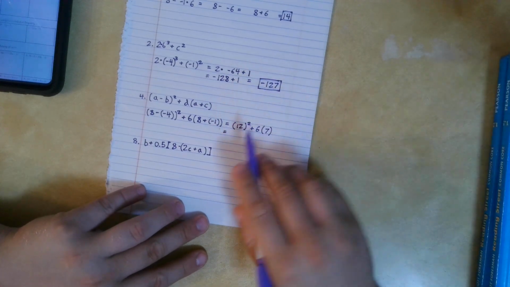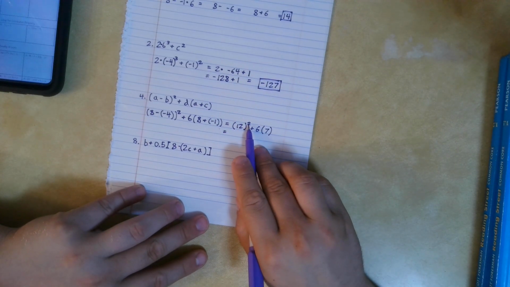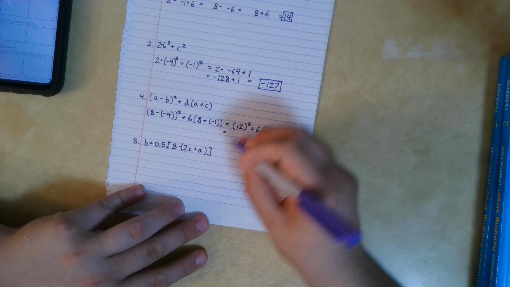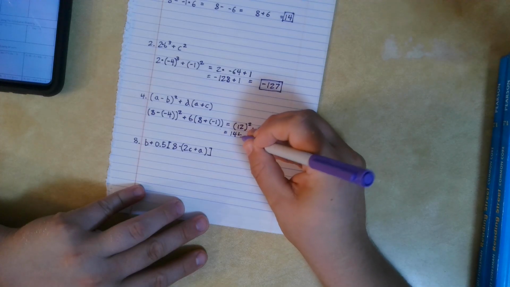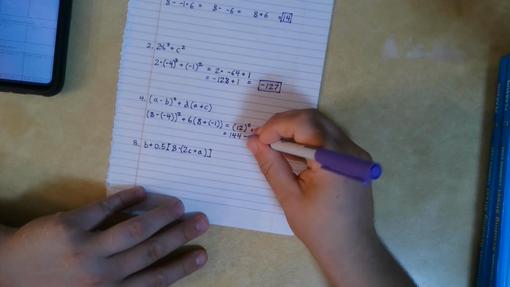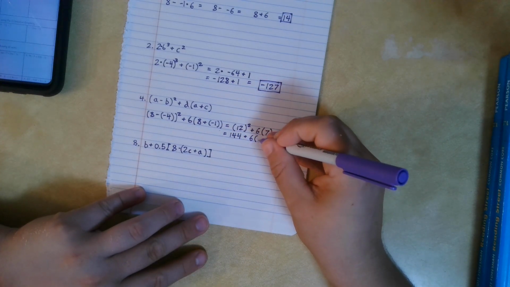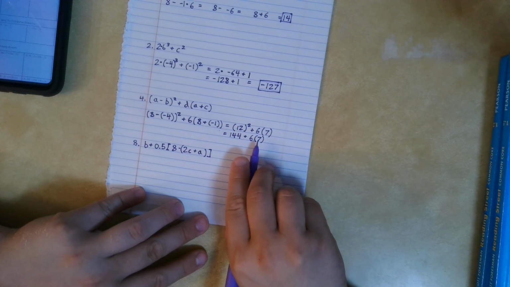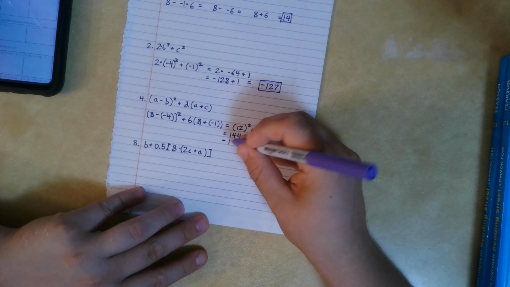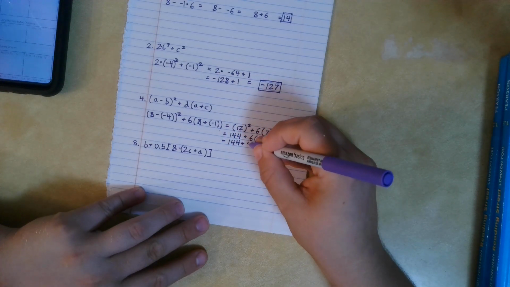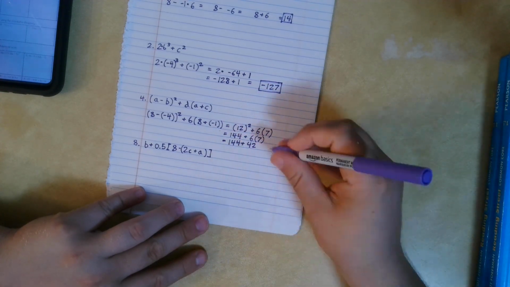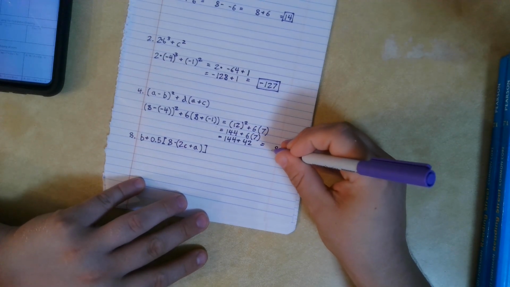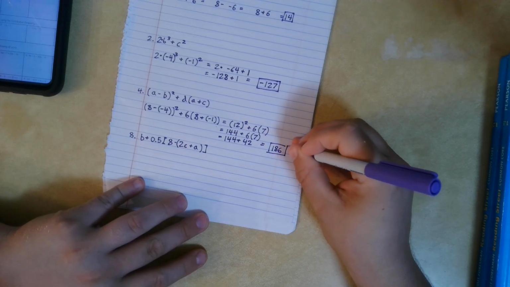Okay. Next up, we do exponents before we do any multiplication. Do those exponents. So 12 squared is 144. Before we do addition, we do multiplication. 6 times 7 should be 42. And lastly, we'll just add those up, which should come out to 186.